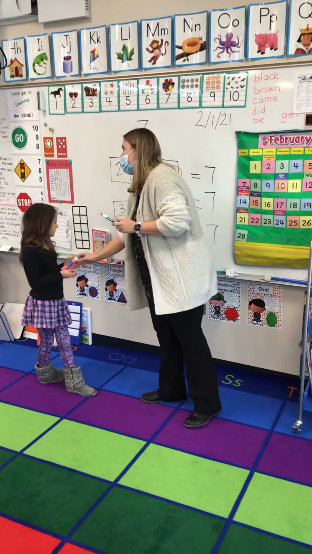What do I put in the box? None. 0. How many is in the other part? 7. 0 and 7 equals 7. Look at how many ways we could split this one number up into 2 parts.